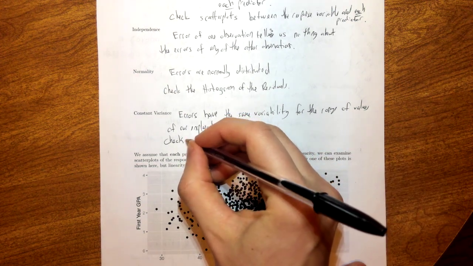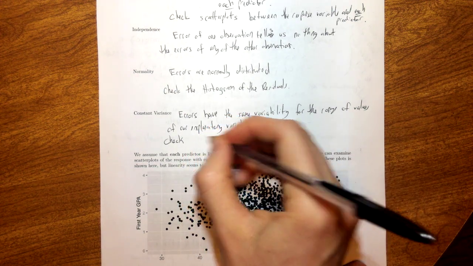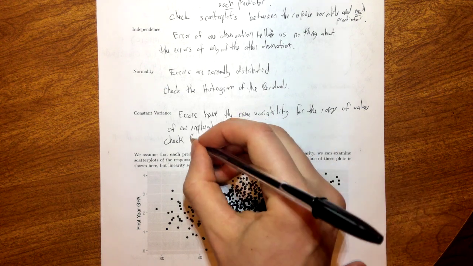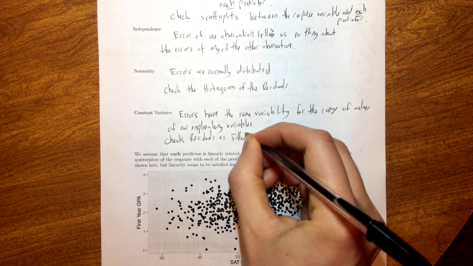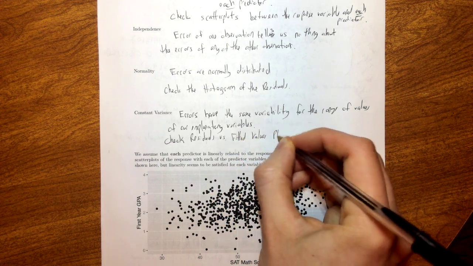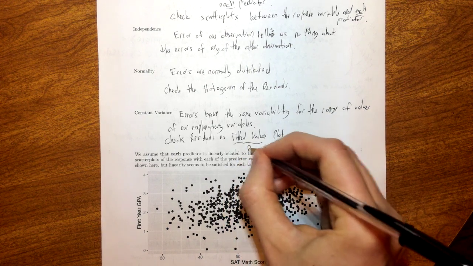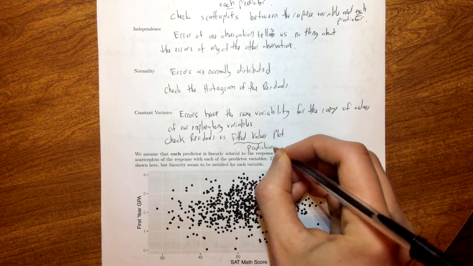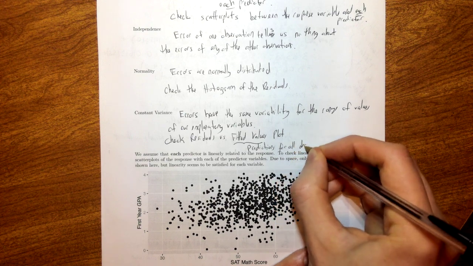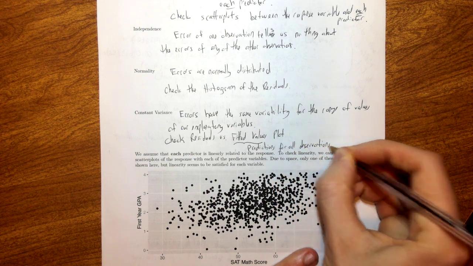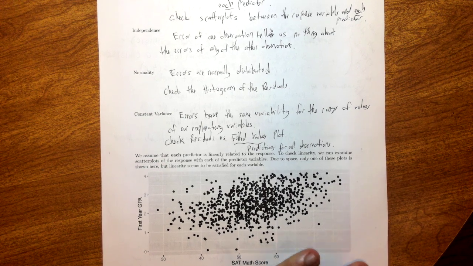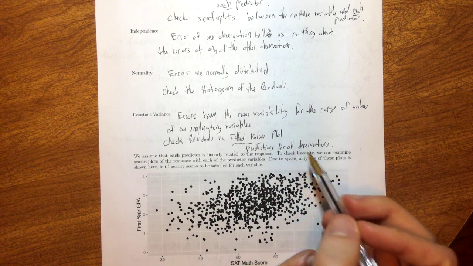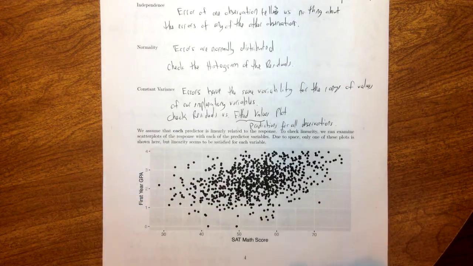Now instead of checking a residuals versus explanatory variable plot, we're going to check a residuals versus fitted values plot, where fitted values are predictions for all observations. And so we're going to assess the plot the same exact way that we did before. So let's see that in action for our SAT example.